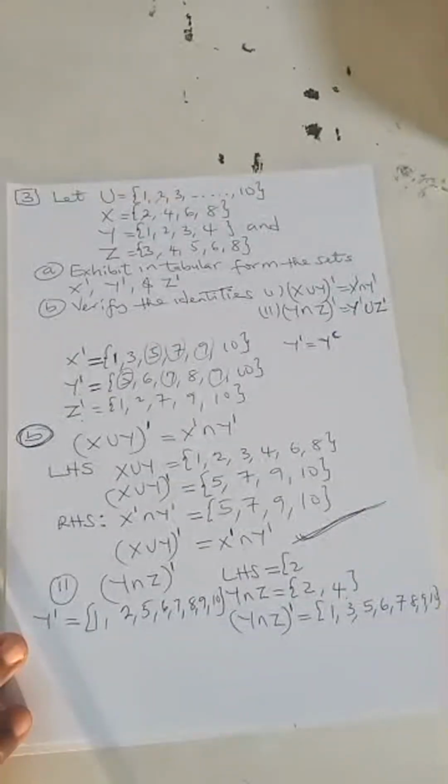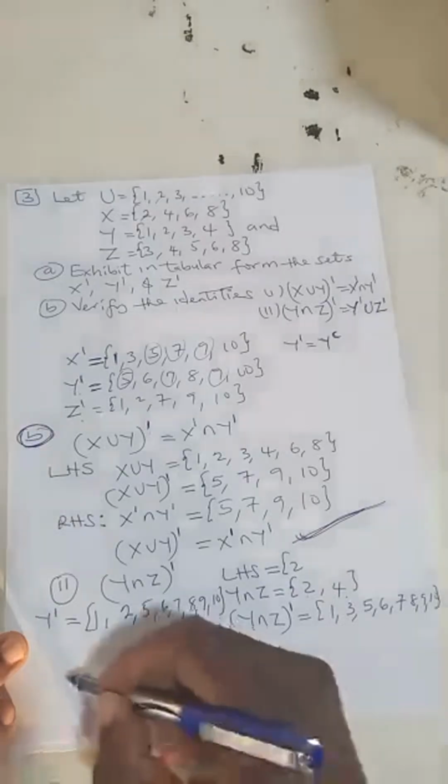That's that. But let's quickly recheck the first one, the left-hand side, Y intersect Z. Y intersect Z is equal to what? We have 3, we have 4, so 3, 4 is a common element.